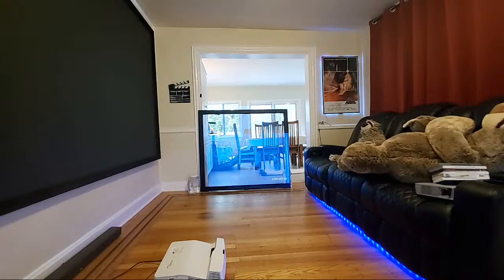Please don't tell me I messed this projector up. It cost me $300. I'm going to have to turn around and spend for another projector. I got this one for $230. Okay, Chromecast is going to be connecting.